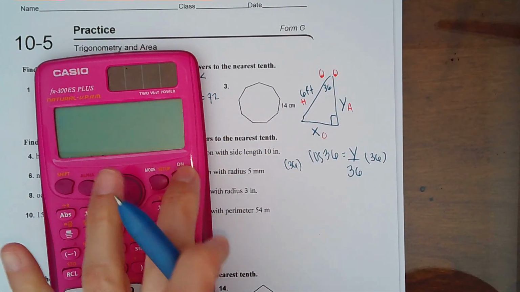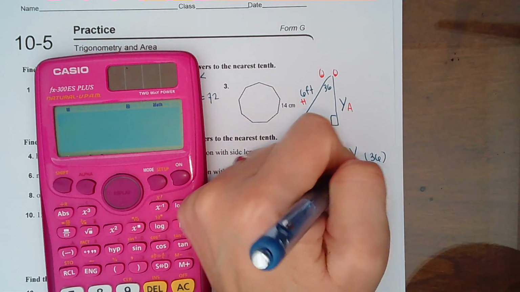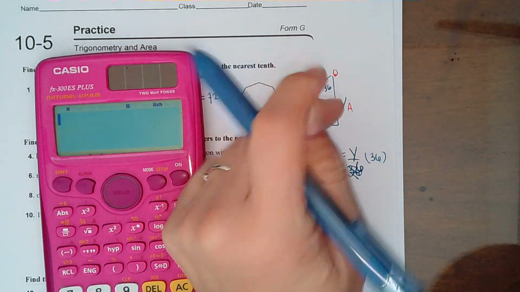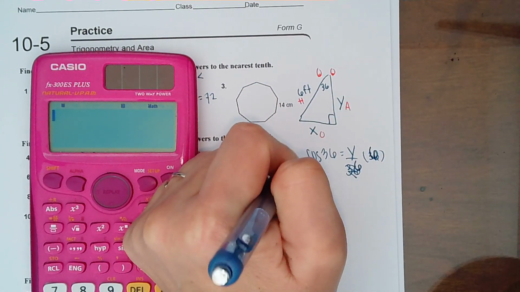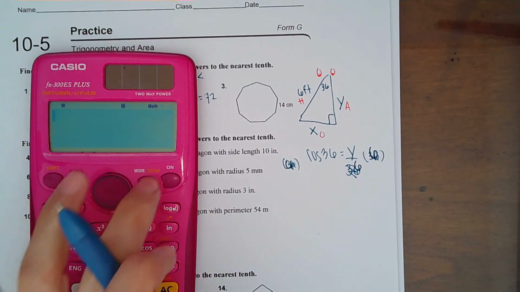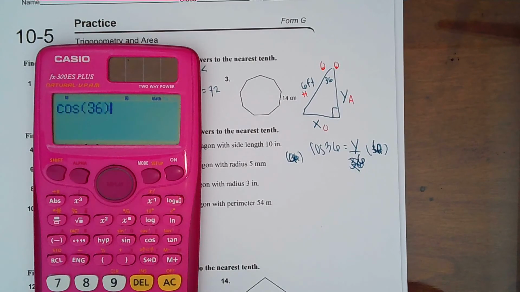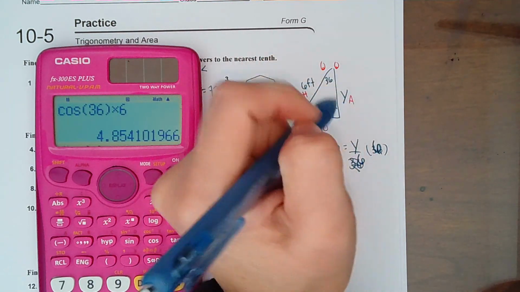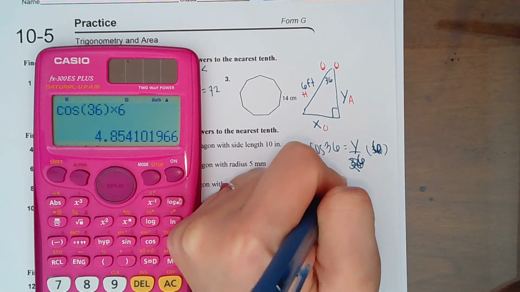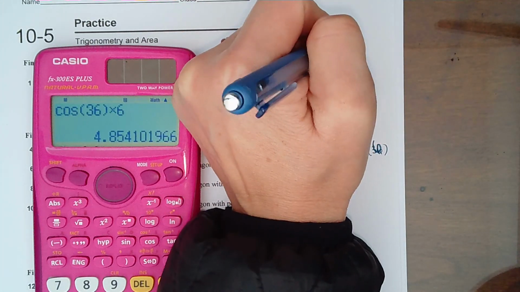And I will do just that in my calculator. Sorry, it's supposed to be over 6 feet. I don't know why I put 36, probably because of the angle. So times 6. Goodness gracious, Mrs. Black. Okay, so we're going to do cosine 36, close our parentheses, times 6. And we'll get about 4.85. So now I know that Y equals 4.85. And remember, that's our apothem.